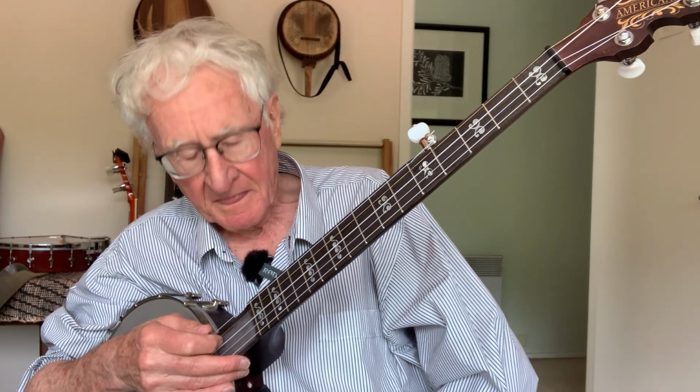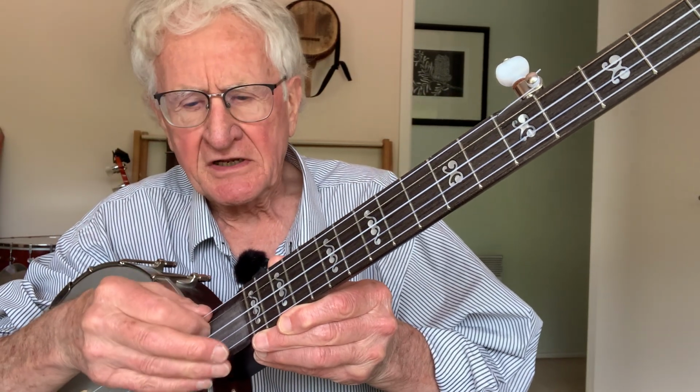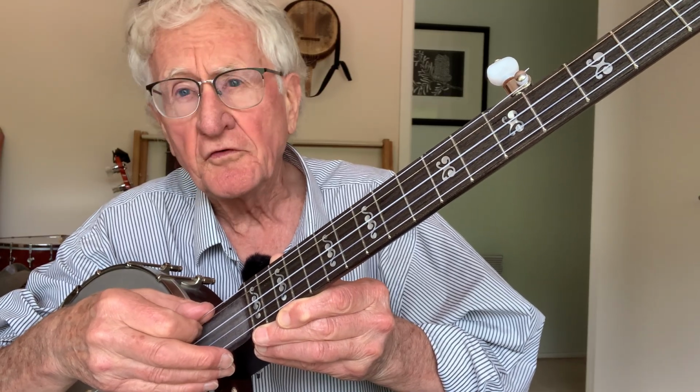Today I want to talk to you about string theory, banjo string theory in particular, although it'll apply to any fretted instrument, the string on any fretted instrument. Here's a banjo string. Well, here's a banjo. And the string I'm contemplating is string 4 on this banjo.